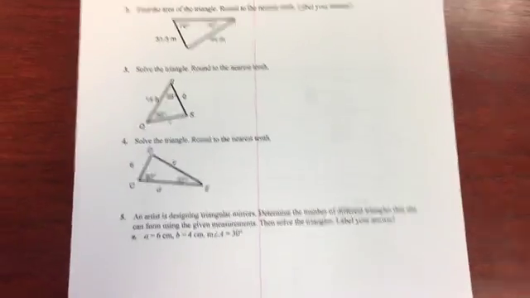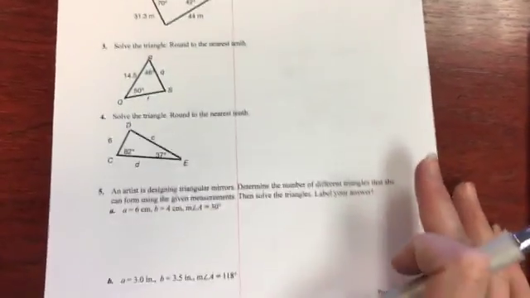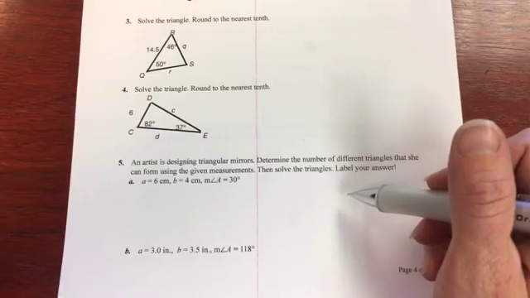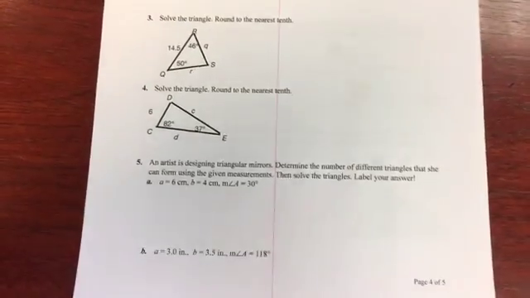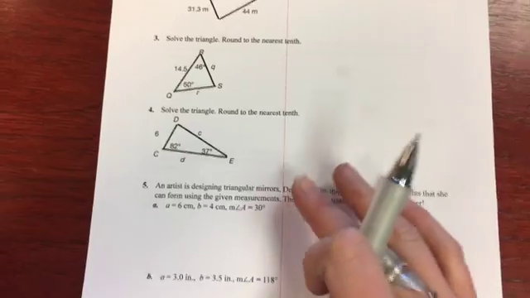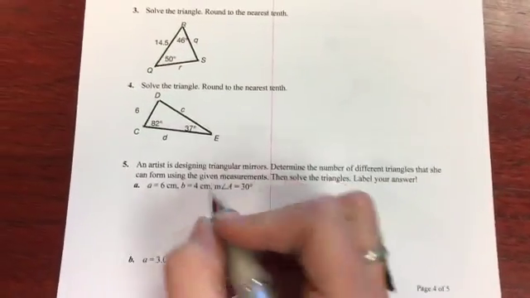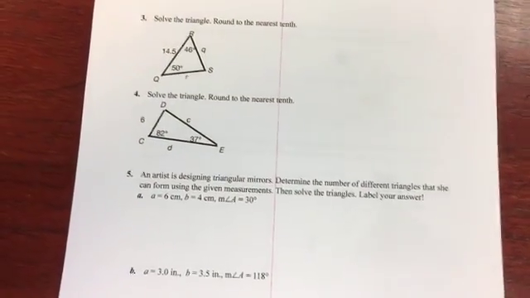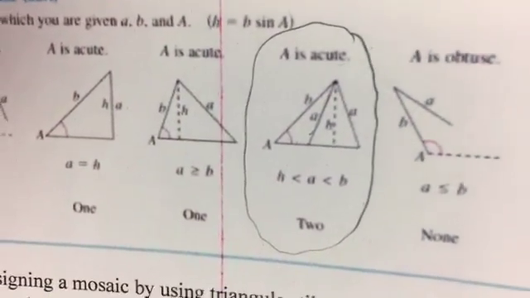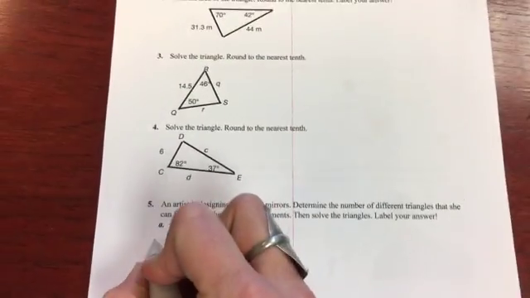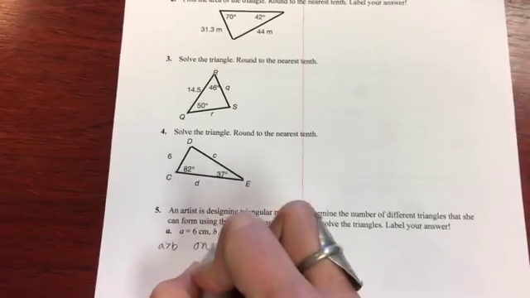Now that's it. So then in your homework, you would do that case down here for number 5. You have 4 different measurements. So let's do a. A equals 6 centimeters, and if we look back at our table, a is greater than b, and angle A is acute, so there's only one triangle that we can find. Since a is greater than b, there's one triangle.